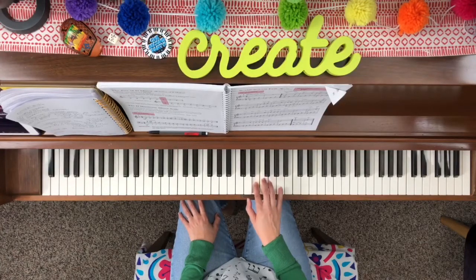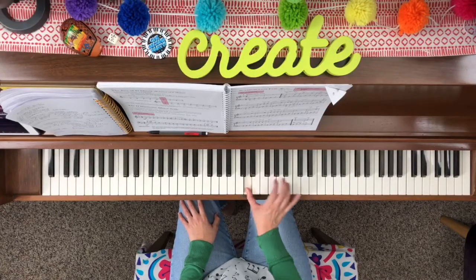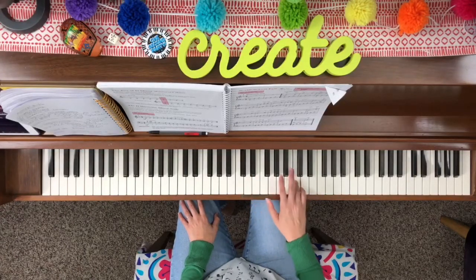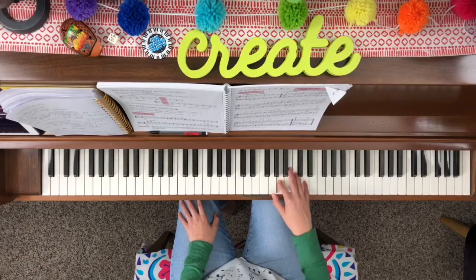E, 2, 3, tie. A, C, D, B natural, G, A, 3, tie, 2.